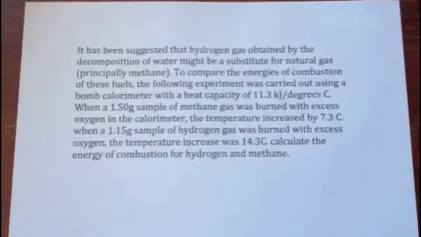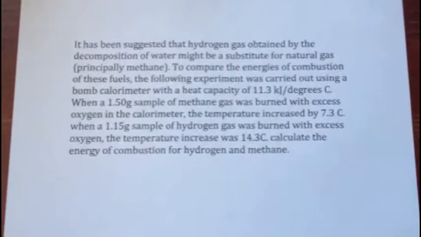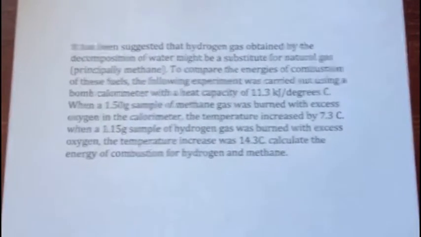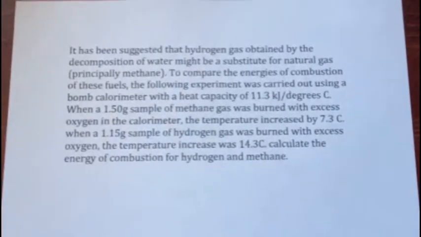Today we're going to be reviewing a question on thermochemistry that can be found on page 6, number 6 of the thermochemistry notes by the National Math and Science Initiative. Here's the question. It has been suggested that hydrogen gas obtained by the decomposition of water might be a substitute for natural gas, principally methane.